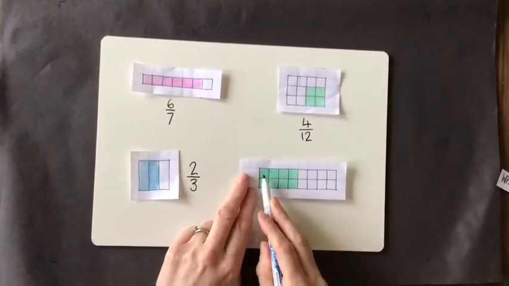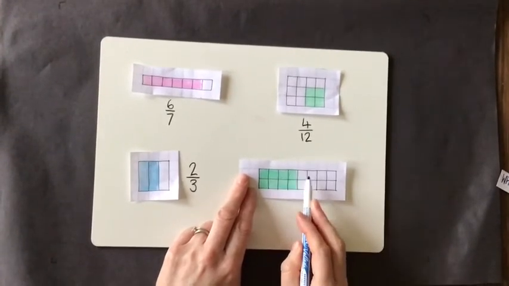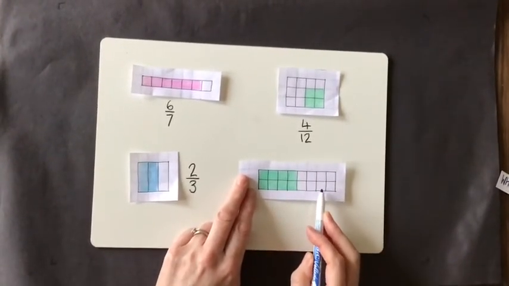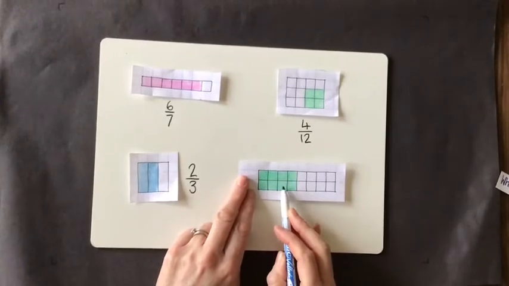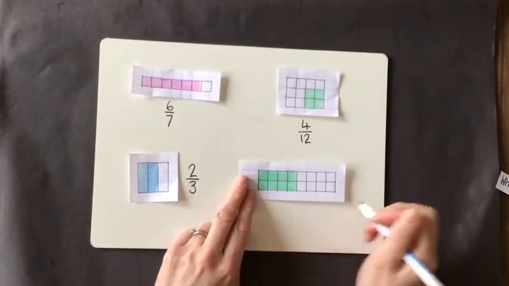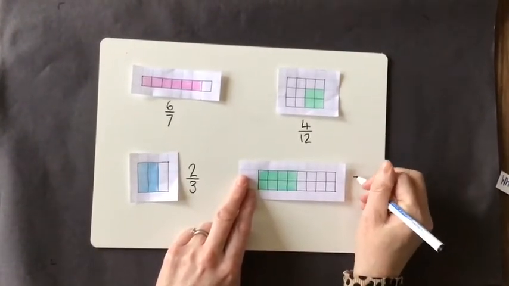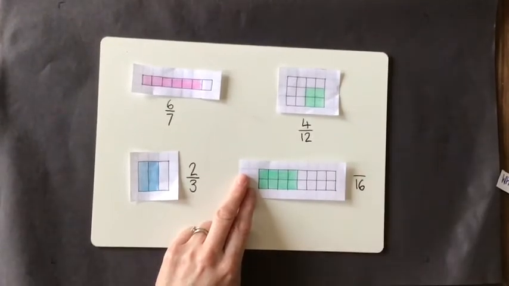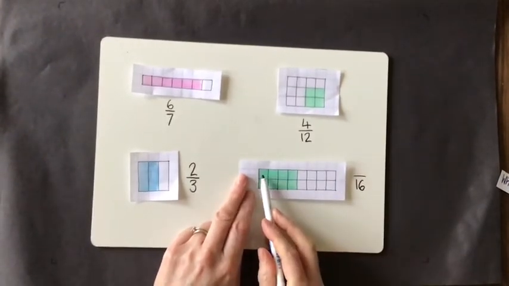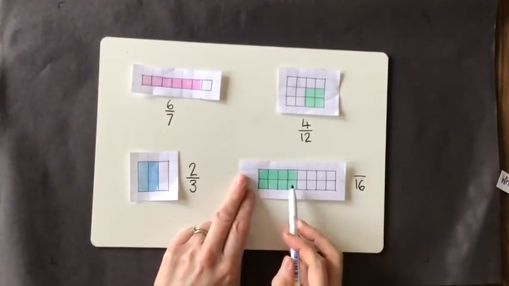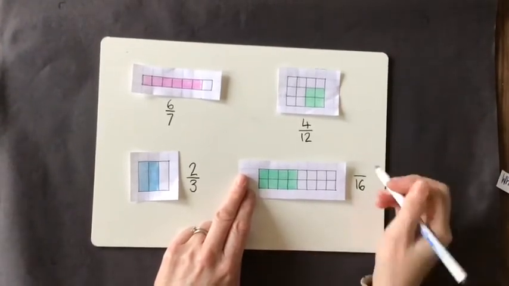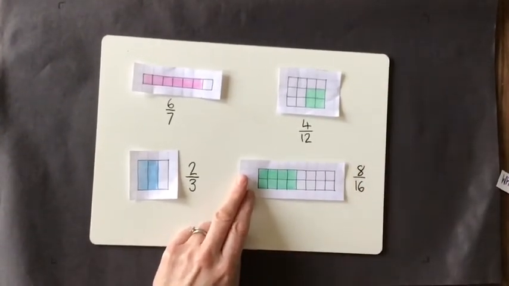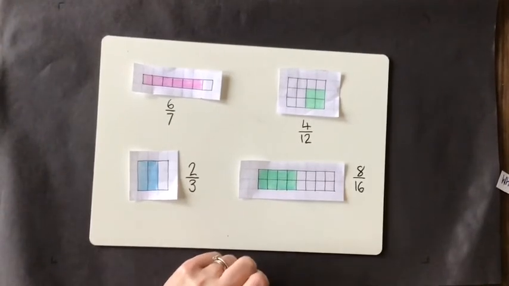Here we've got 1, 2, 3, 4, 5, 6, 7, 8, 9, 10, 11, 12, 13, 14, 15, 16. This shape has been divided into 16ths. And 1, 2, 3, 4, 5, 6, 7, 8. 8/16 have been coloured in.